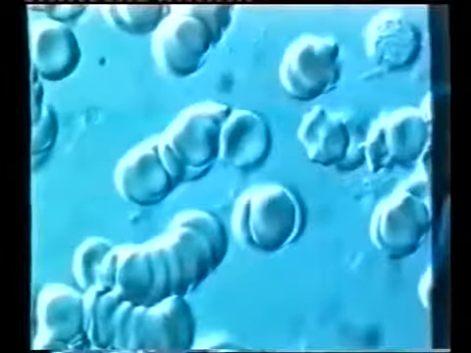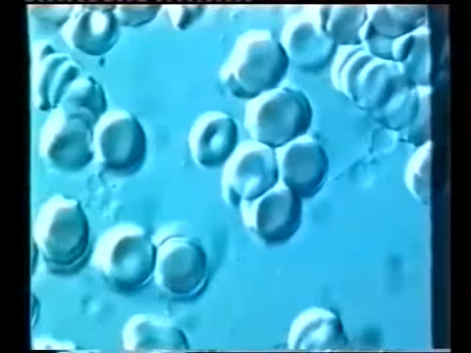Far away from this structure, the blood plasma looks almost sterile. Thank you.